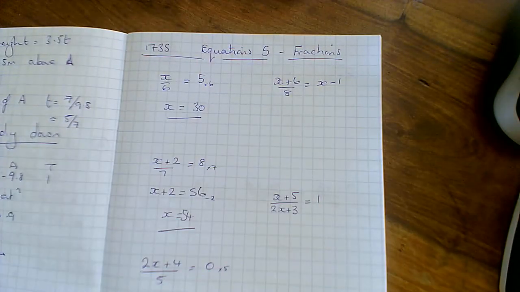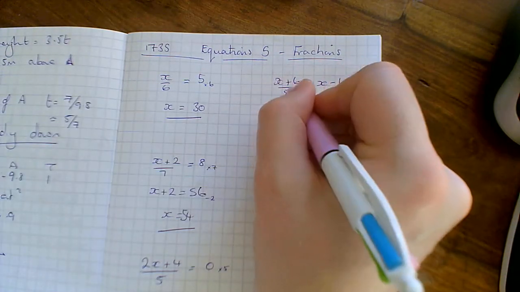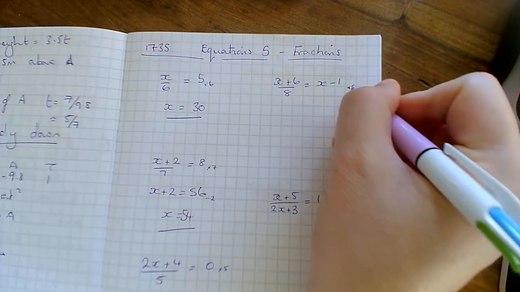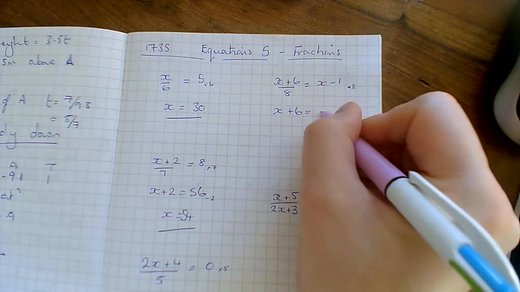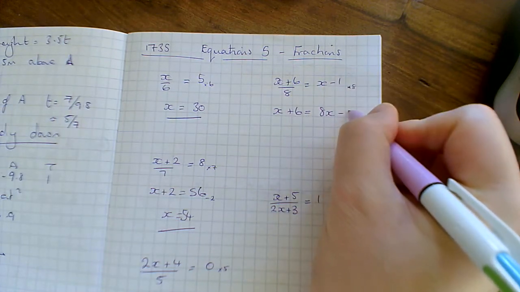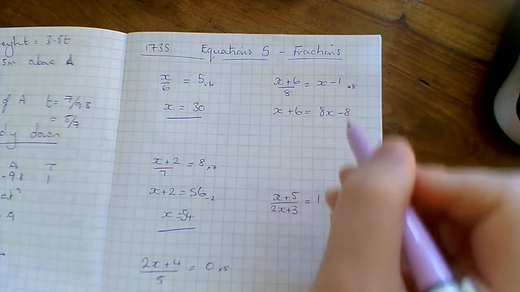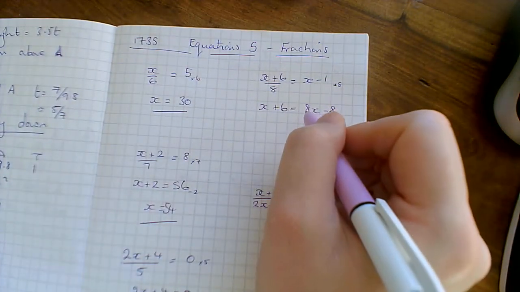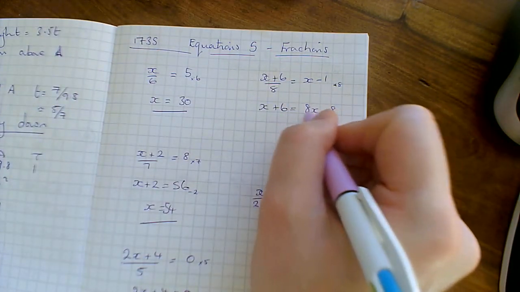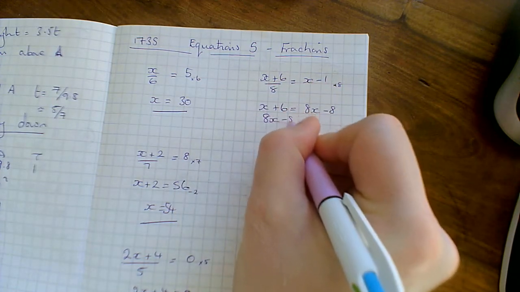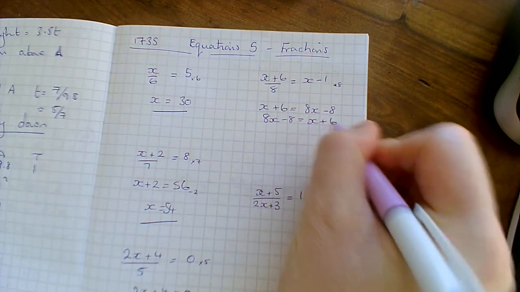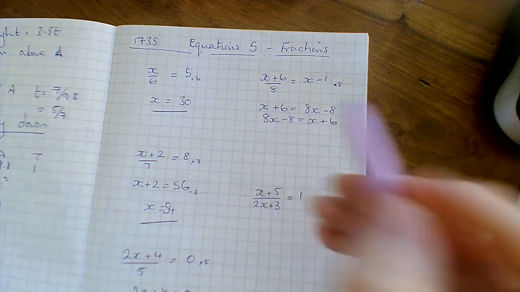Next one. This one, everything on this side is being divided by 8, so I can times all of this side by 8. So I get x plus 6 equals 8 times x is 8x, and 8 times 1 is minus 8. So I've multiplied everything here by 8. Then I notice that there's more x's on this side and this side, so I'm actually going to just turn that round. So 8x take 8 equals x plus 6. So I always like the most number of x's on this side.